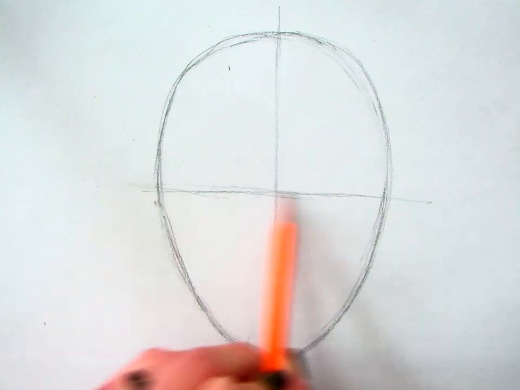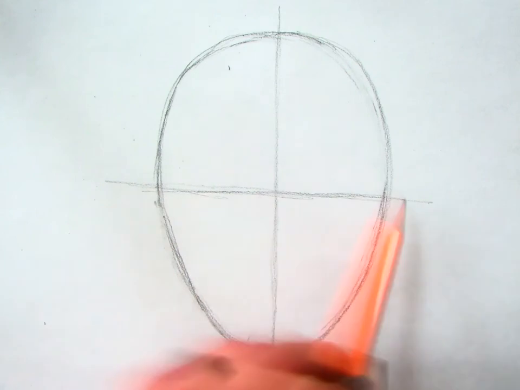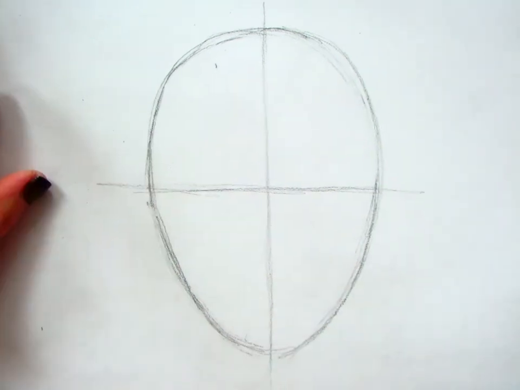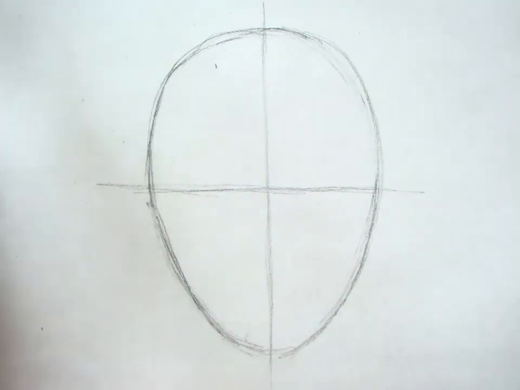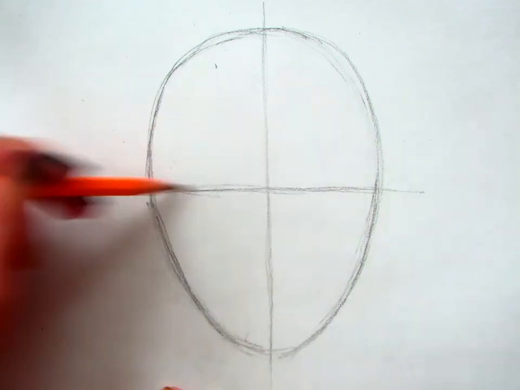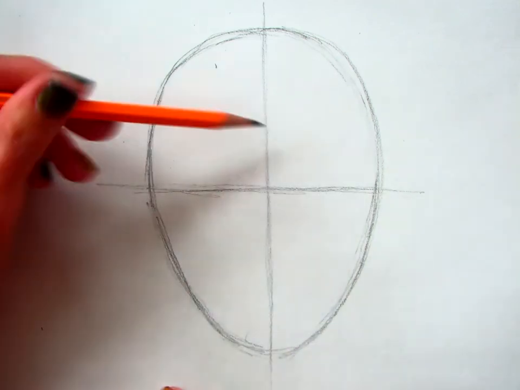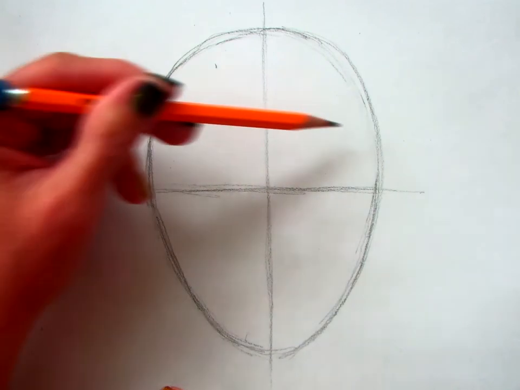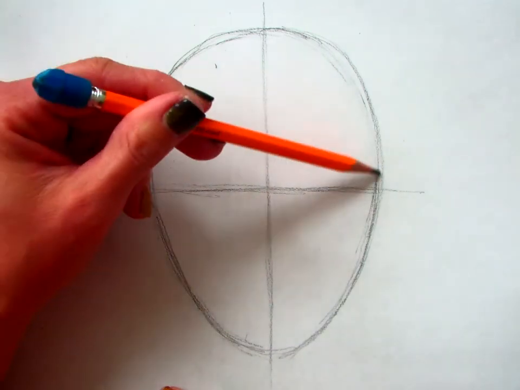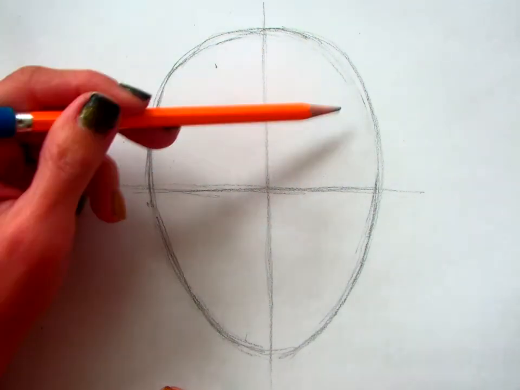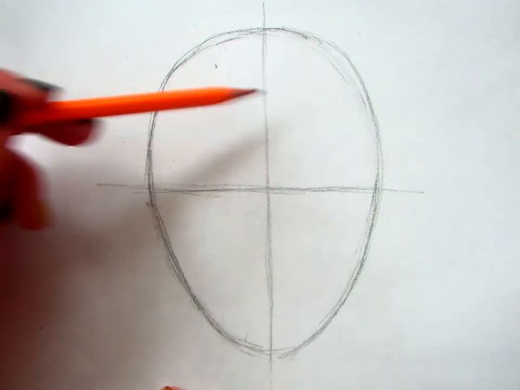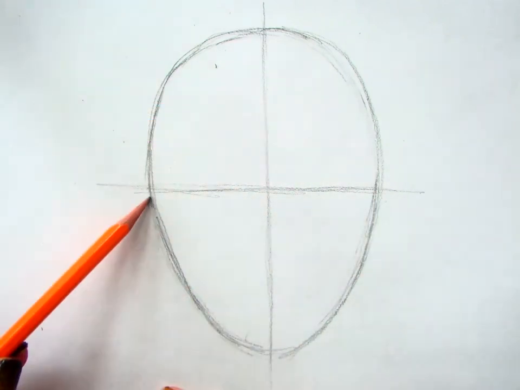So what a lot of people tend to do is they think that this is actually for our eye line. Okay, this is where our eyes are going to go. A lot of people want to put their eyes up here on their forehead. A lot of people forget that we have hair up here, and they want to put our eyes all the way up here, but our eyes are actually right in the middle of our head.